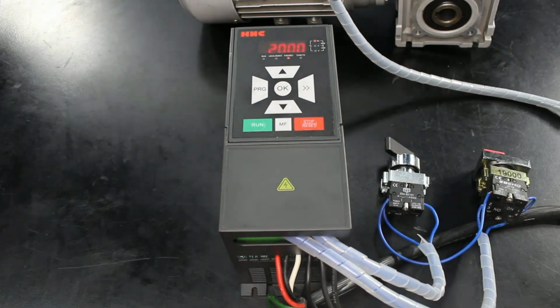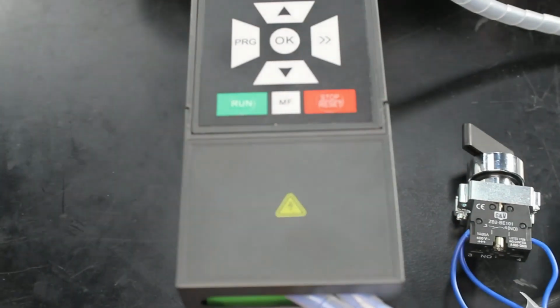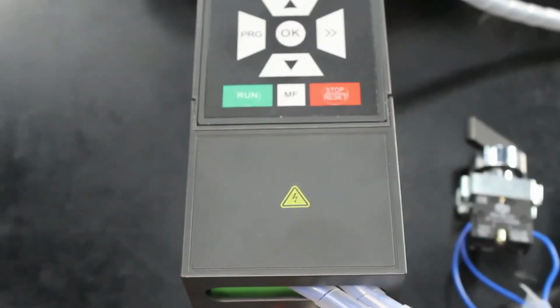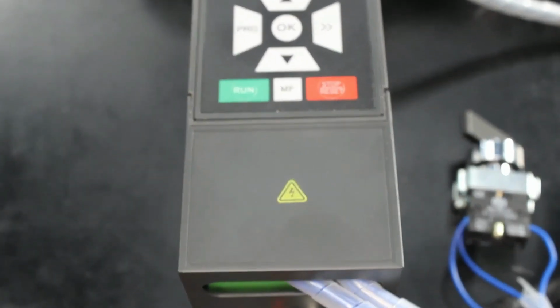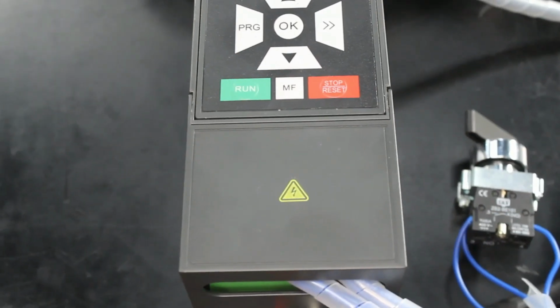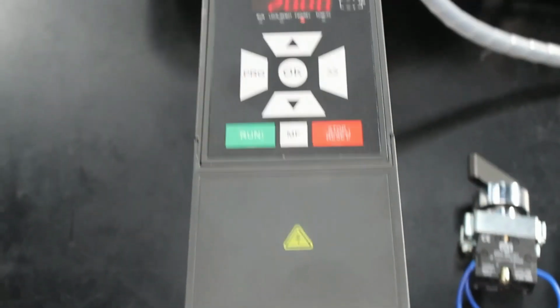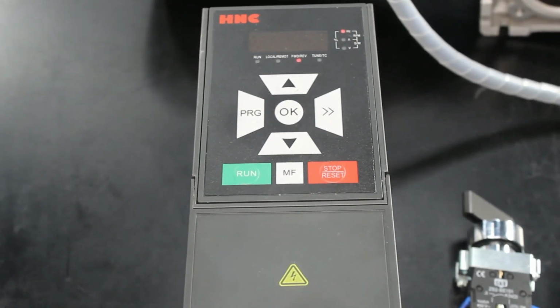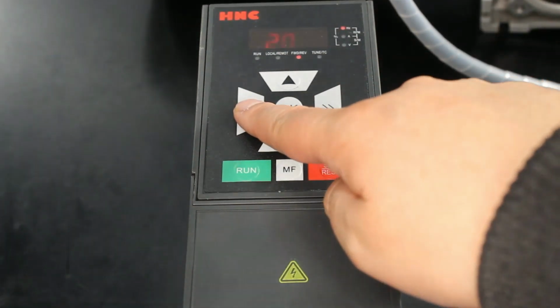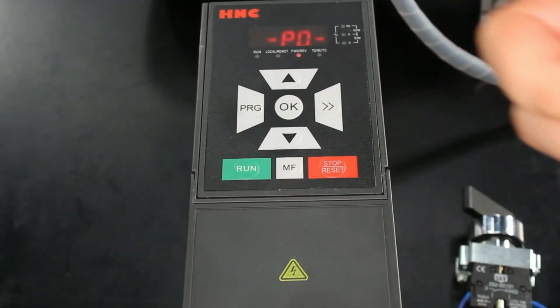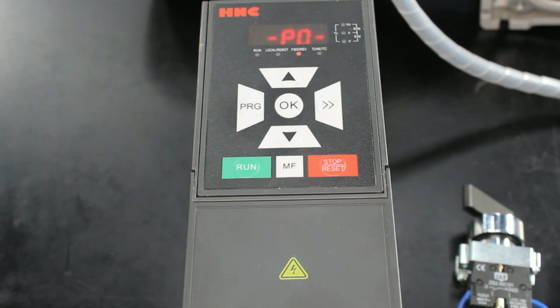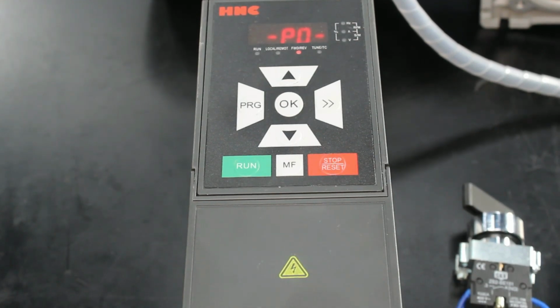Here we have our button which says PRG, which means program. Let me focus this a little bit. So I'm going to select this, and now we have our parameters list.